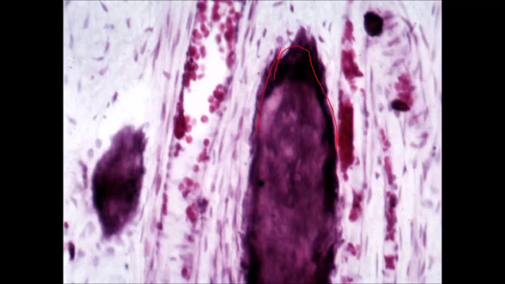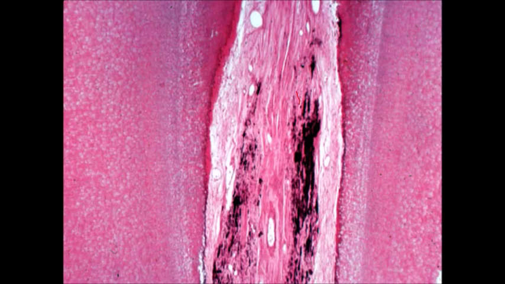This is a dystrophic calcification. Spicules of calcification, single or multiple, usually in the root region more. Here in the root region you can see these tiny spicules of calcification or mineralization around blood vessels, nerve fibers, or fibers of the pulp.